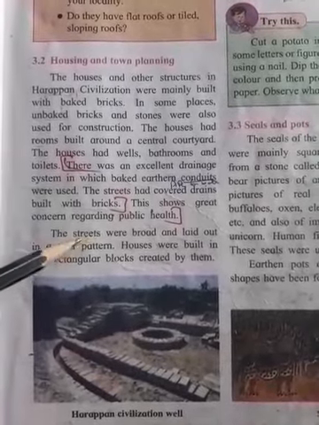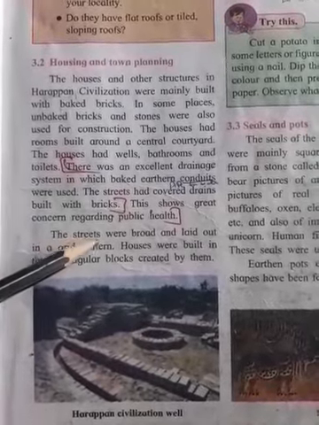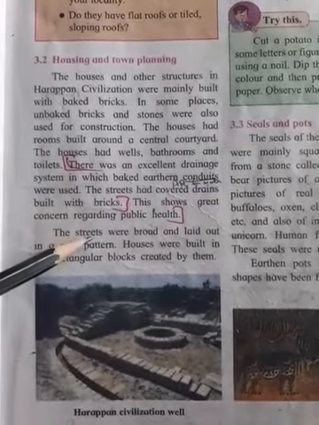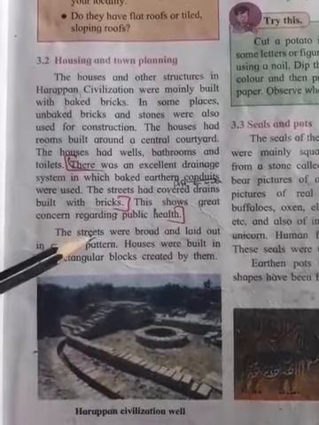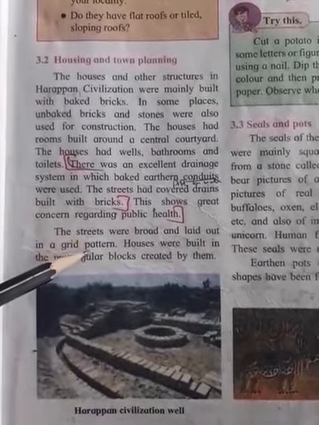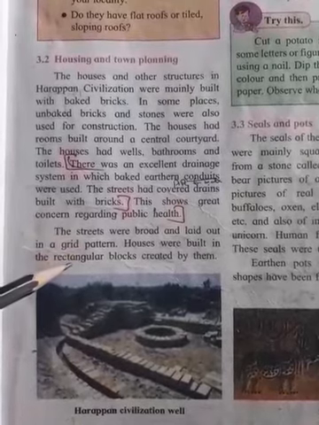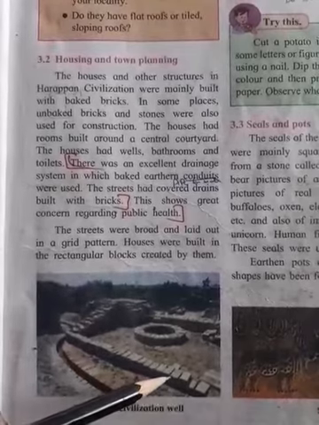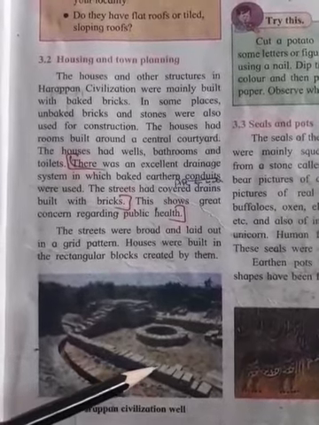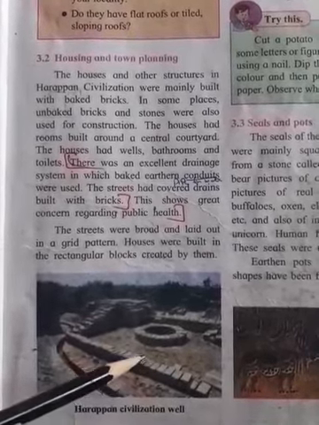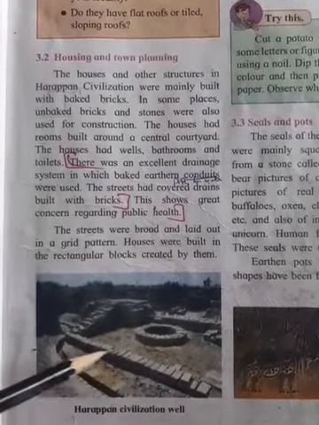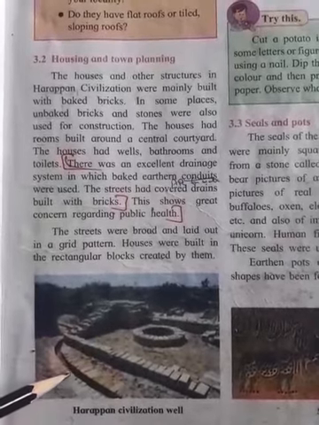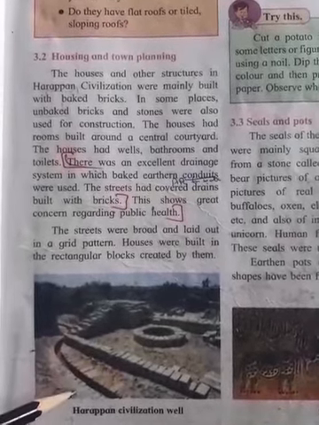The streets, meaning roads, were broad and laid out in a grid pattern. Houses were built in the rectangular blocks created by them. Here you can see the rectangular blocks, like bricks. These blocks were used to build the houses, and for the drainage system also the blocks were used by the Harappans.